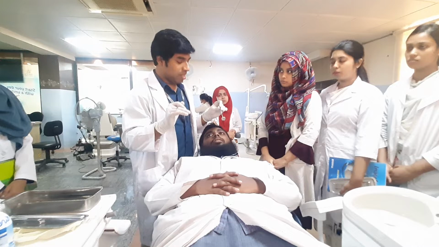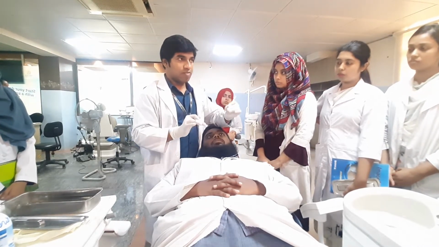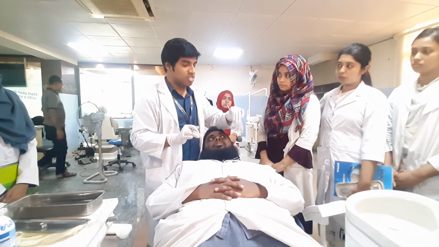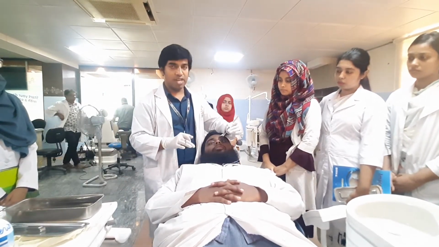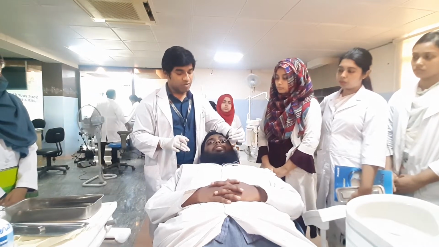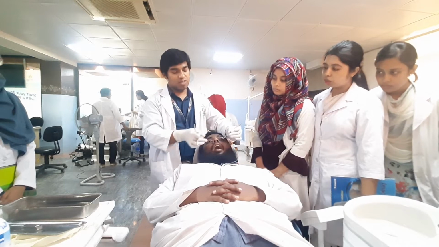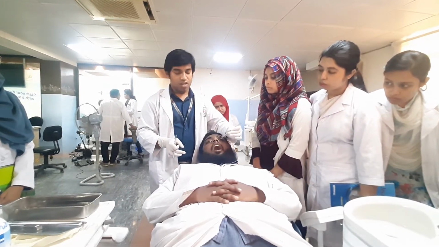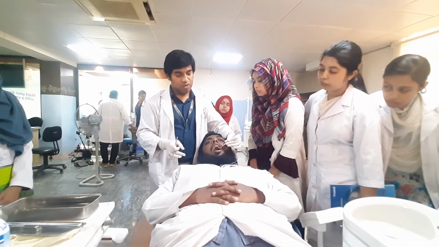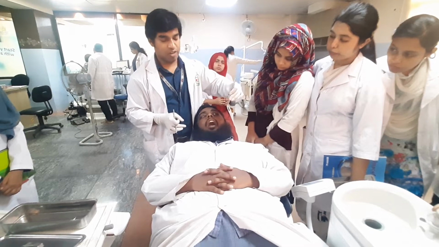Before that retraction, you have to insert this mirror. If you want to retract the cheek or lip by that mirror, you have to insert this mirror within the oral cavity. You have to insert it like that. Open your mouth. That mirror position will be like this way. Not like that. So you have to insert this dental mirror over here and you have to bend this like that.